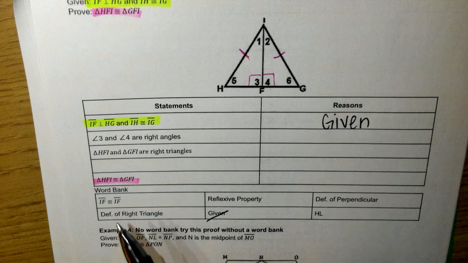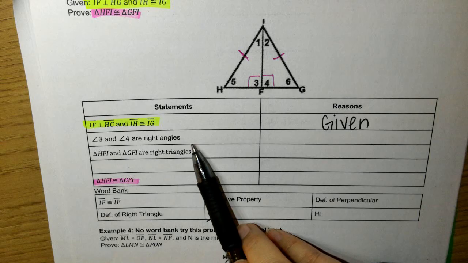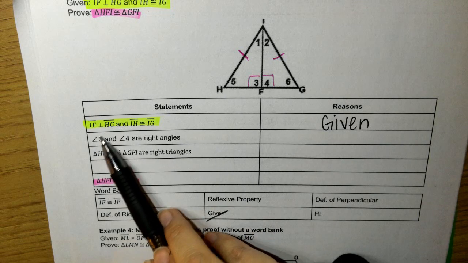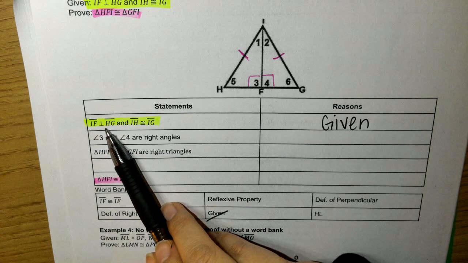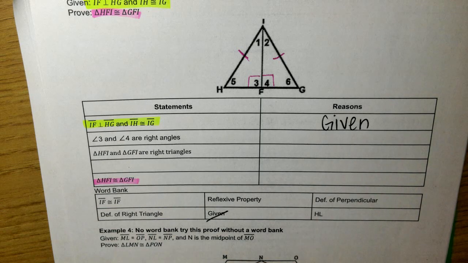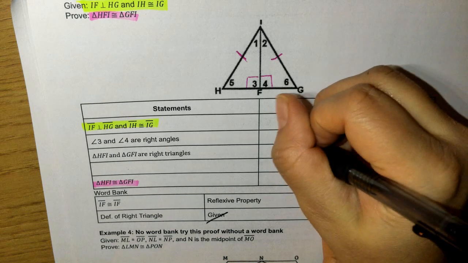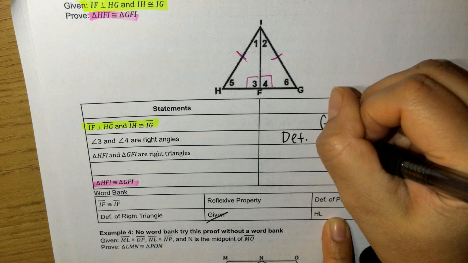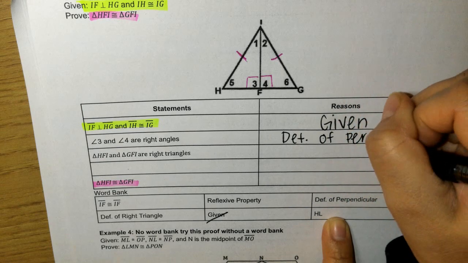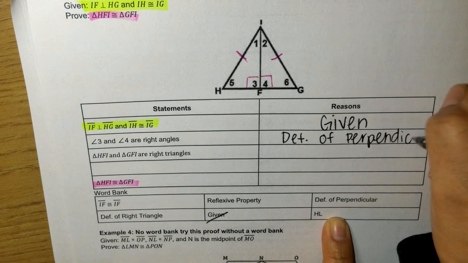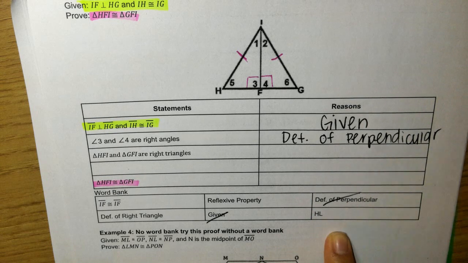Why are angle 3 and angle 4 right angles? Well, definition of a perpendicular, right? We have perpendicular lines. We know those create right angles. Here's my option, so I'm writing it down. And then make sure you cross it out so that you don't use it again.